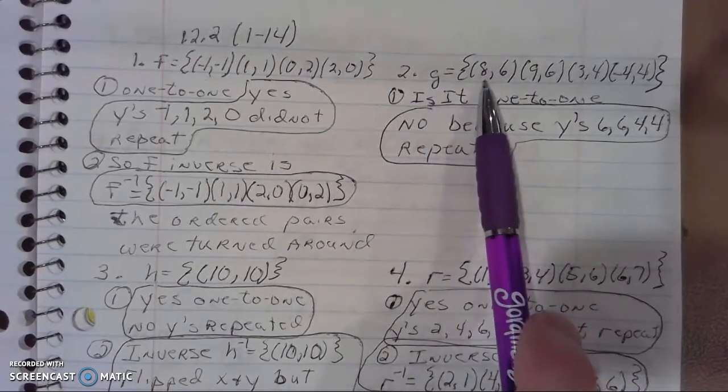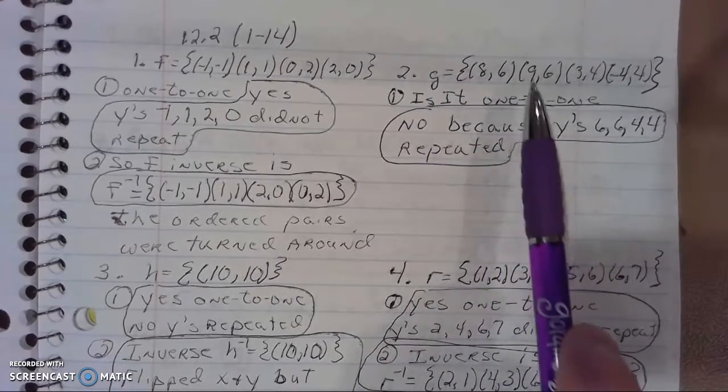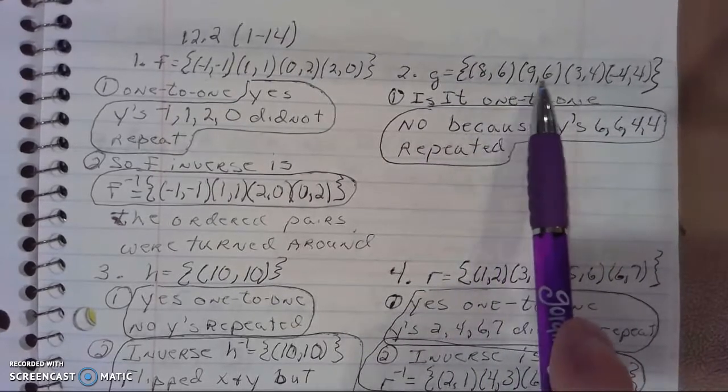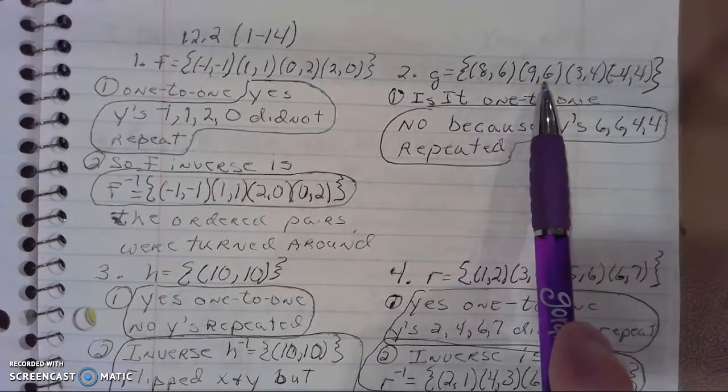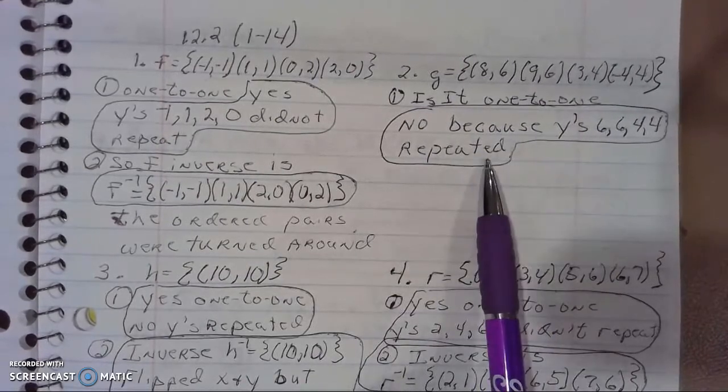Number 2, we have a function right up here. I ask, is it one-to-one? I look at it right there. Those two y's repeat themselves. So it is not one-to-one. So I cannot write an inverse.